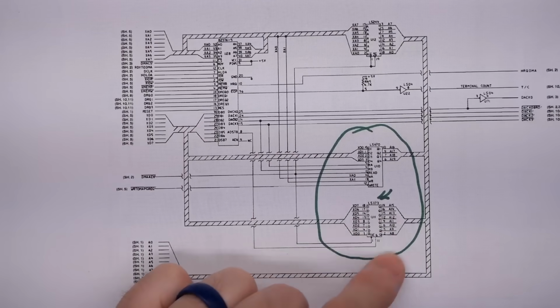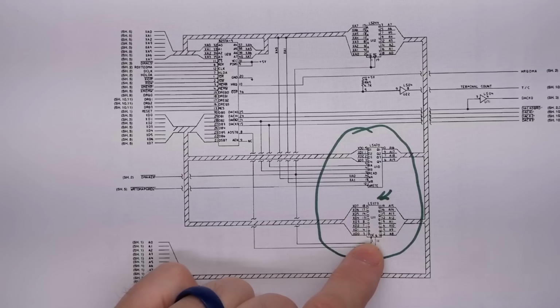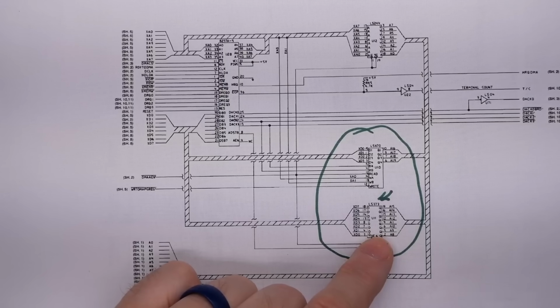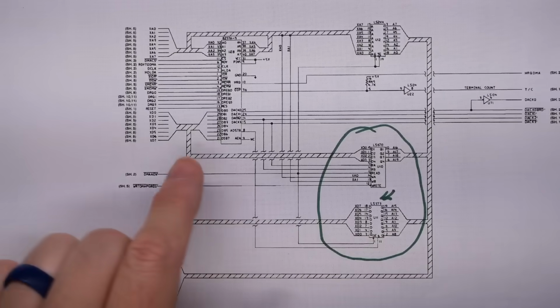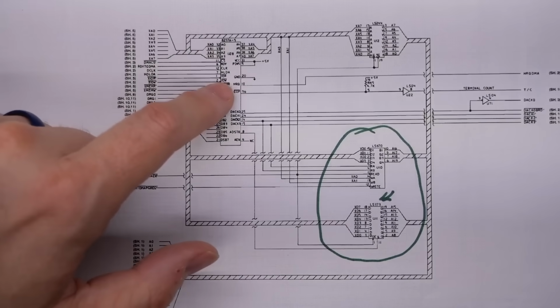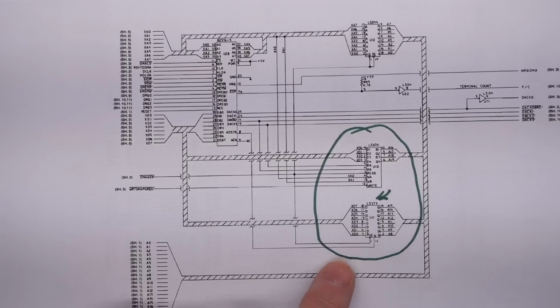Well, I think what had happened is this chip had gone bad, and I have an arrow there just saying that that's the one I replaced. I think it had gone bad and it was not writing to the correct addresses when the floppy controller was instructing the DMA controller to drive the address bus. That had the effect of corrupting the RAM in the system anytime the floppy drive controller was being used.